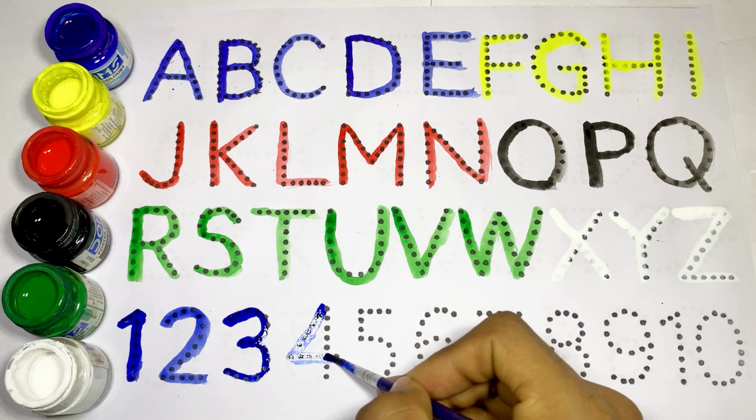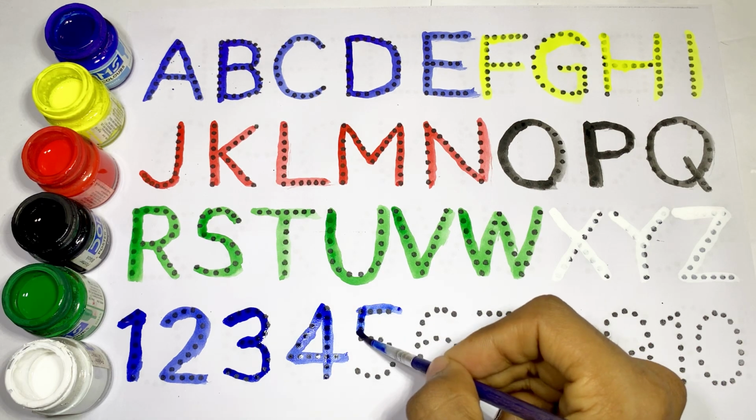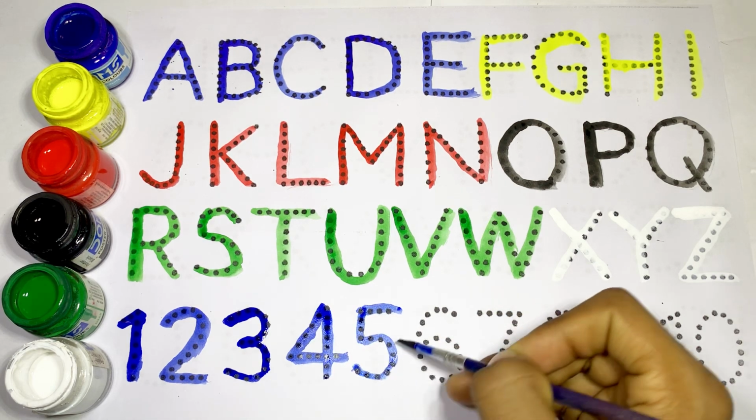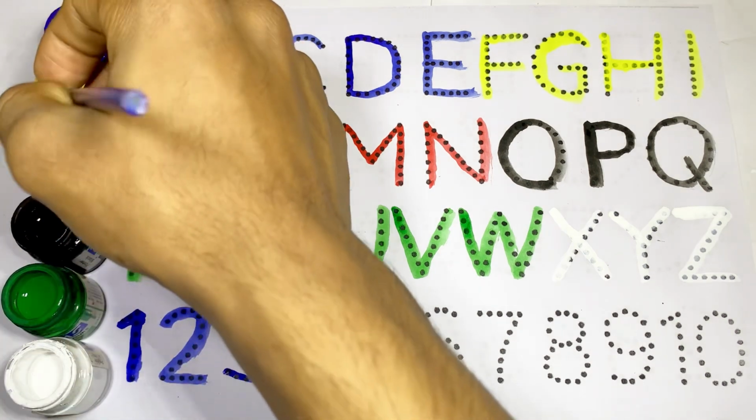4. F, O, U, R. 4. 5. F, I, V, E. 5. Kids, now 6. The number 6, and use yellow color.